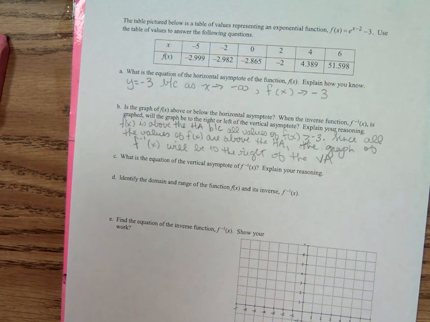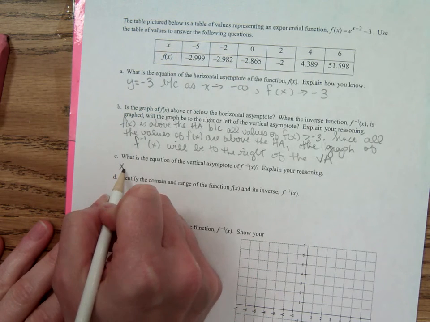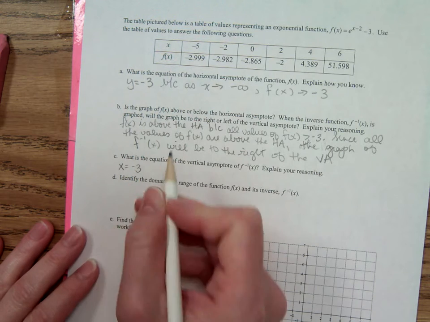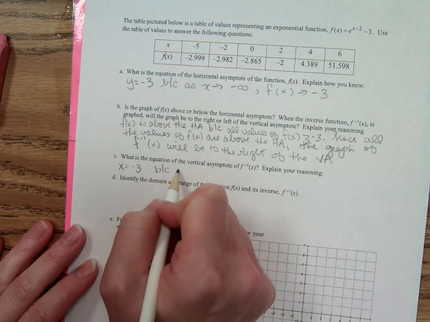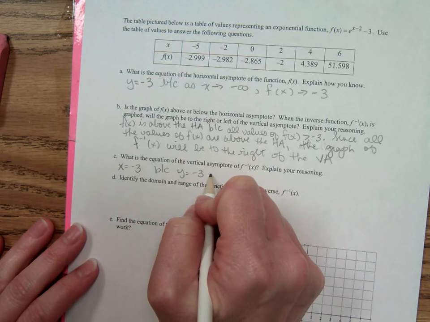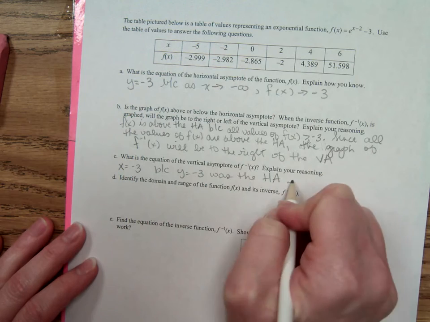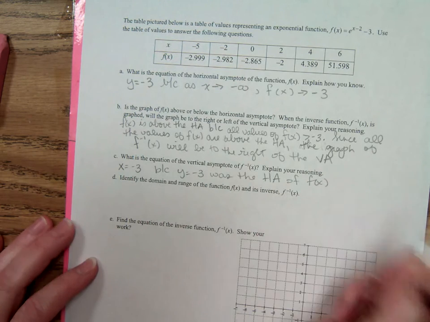What is the equation of the vertical asymptote? X equals -3. Right? And that's because y equals -3 was the equation of the horizontal asymptote of f of x. Alright?